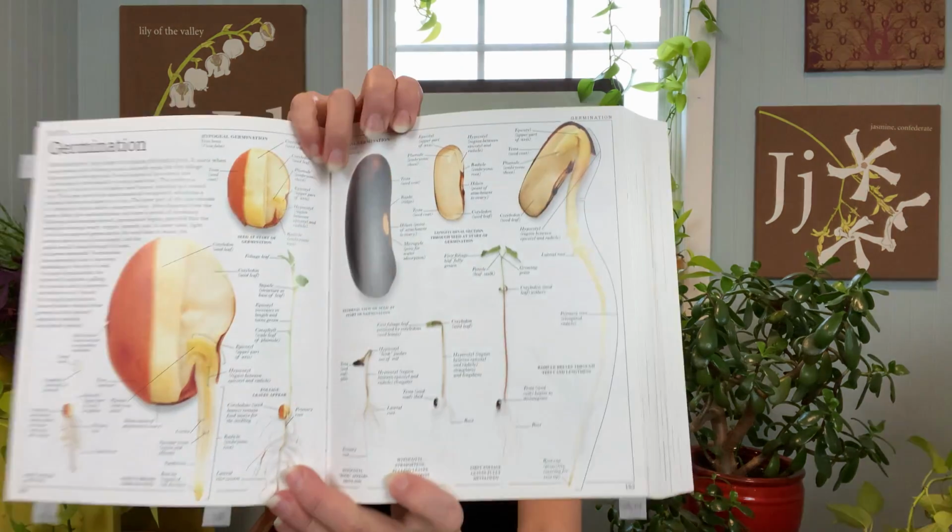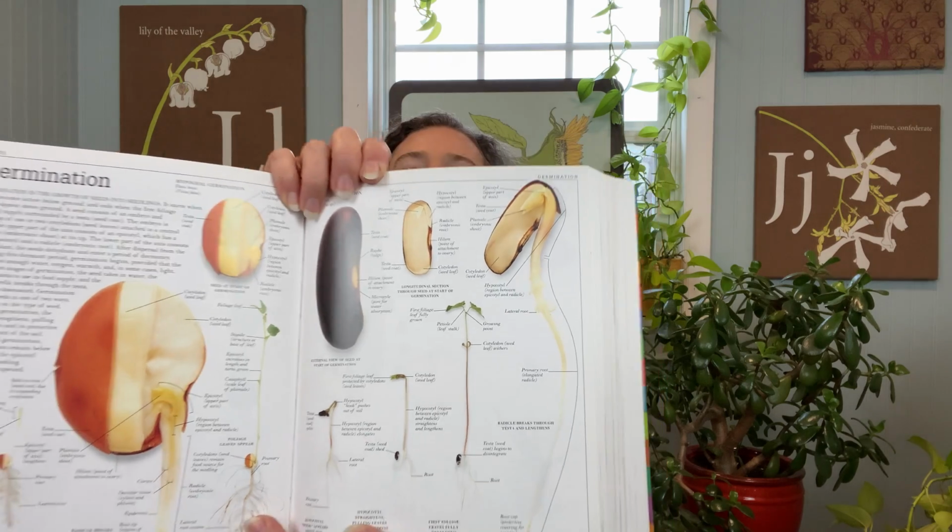And then this page is fantastic. This is germination. It takes you through what all the different parts of the seed are, and as it grows, what's happening and what those specific parts are called. If you remember from the germination video, we talked about a seed being sleepy. So this is another really great page to explain a little more technically what those terms are.